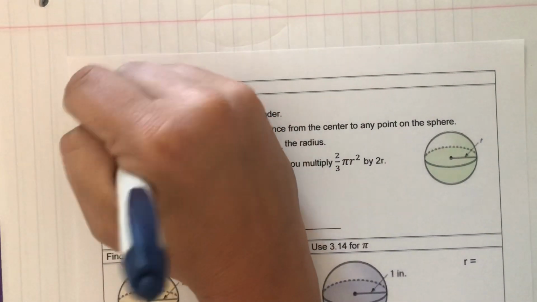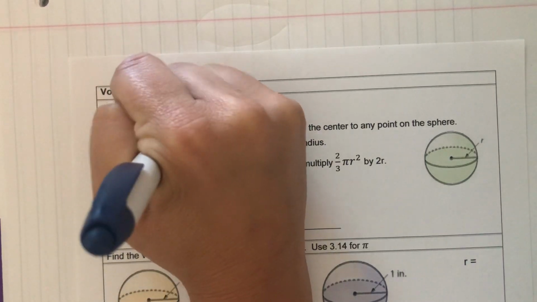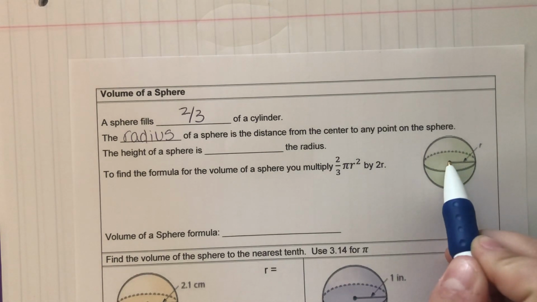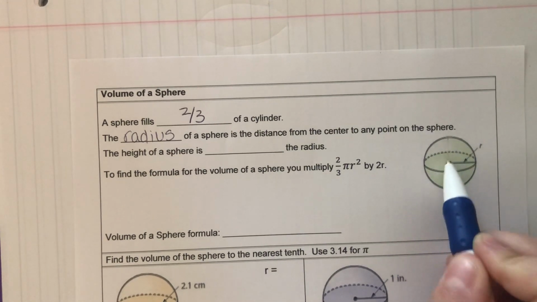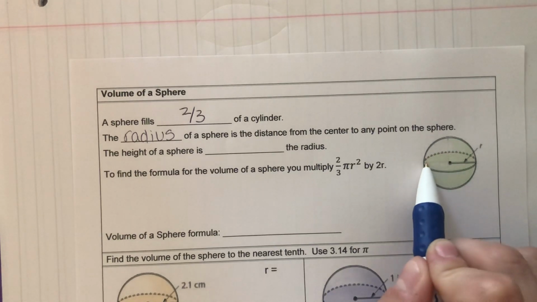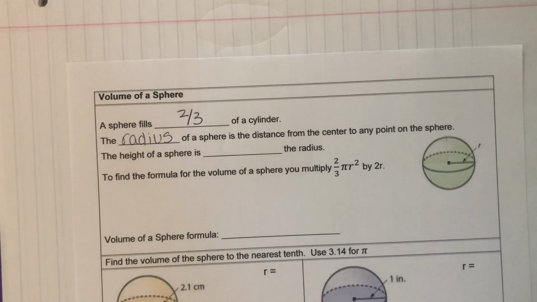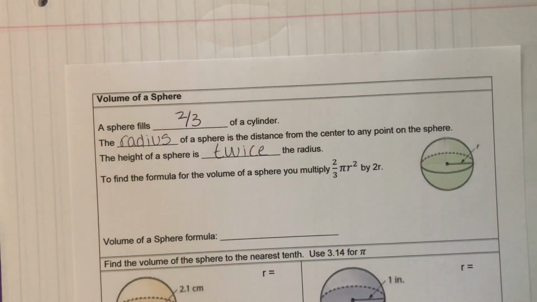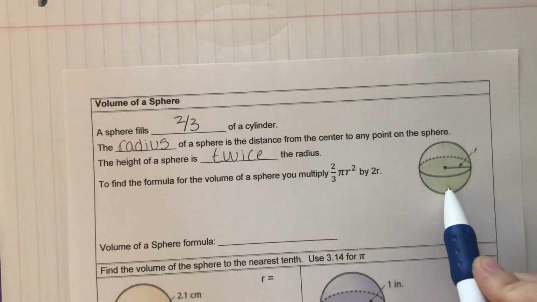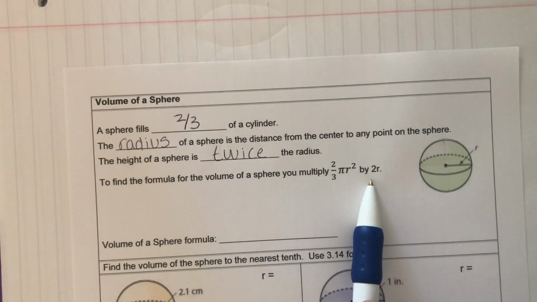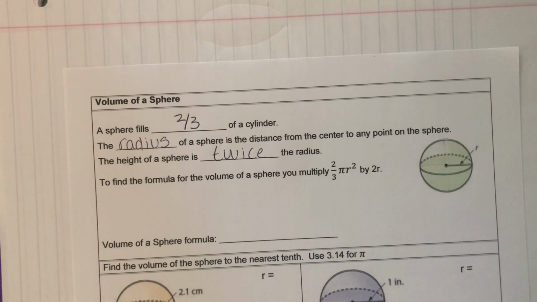The radius of a sphere is the distance from the center to any point on the sphere. So from the center to any point. So this is the radius. I could draw a line here. That's the radius. This is a radius. It's all going to be the same distance from the center point to the edge. The height of the sphere is twice the radius. So twice the radius is our diameter.